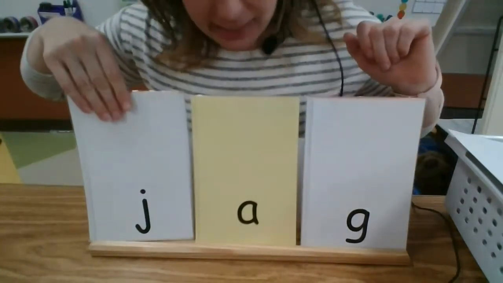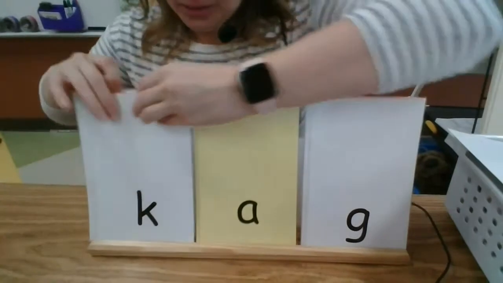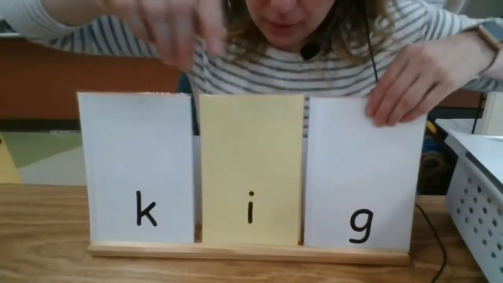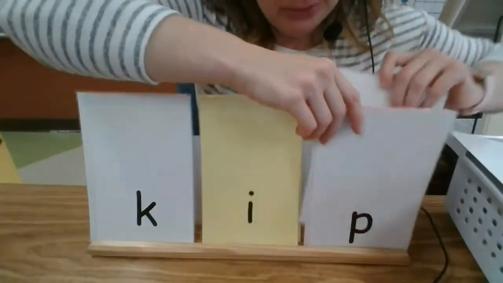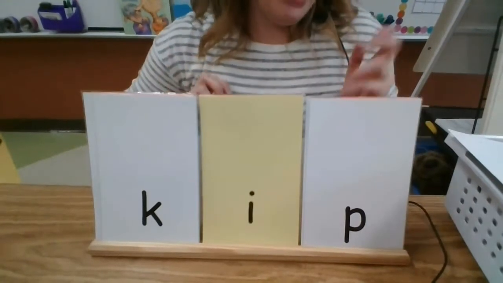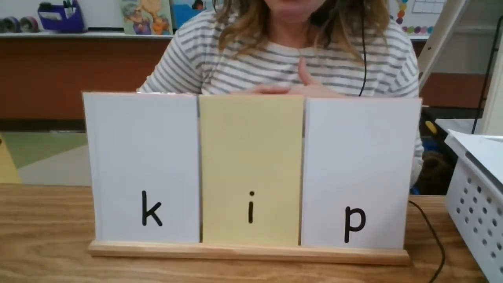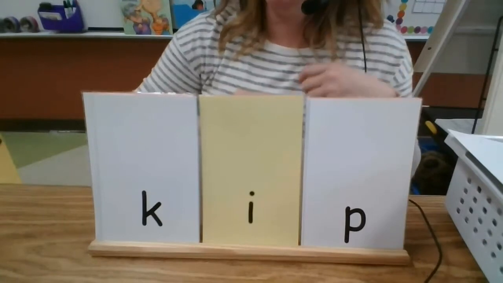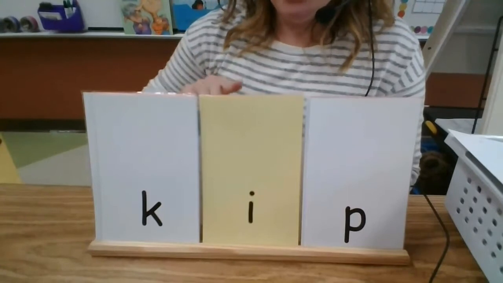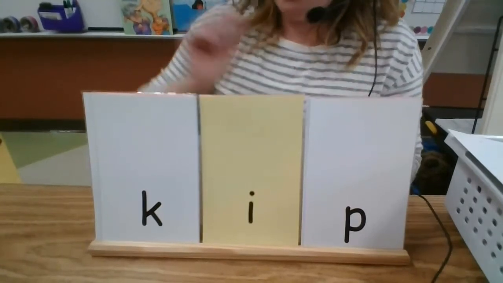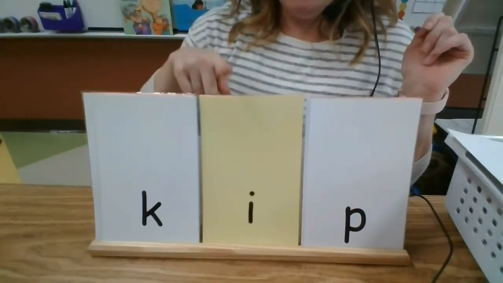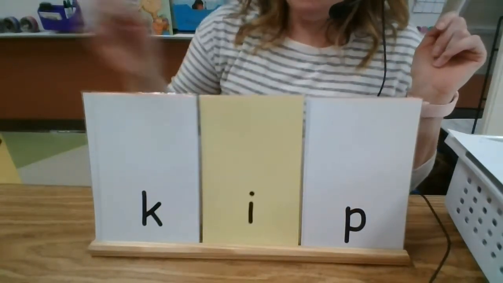Jag. This time, let's change the first sound. Ooh. The middle sound. And the last sound. Ooh, okay, we've got the letter K. So we'll use our cat kite chart to help us make sure that we want a letter K for this word. 1, 2, 3. K. I. P. Kip. One more time. K. I. P. Kip.